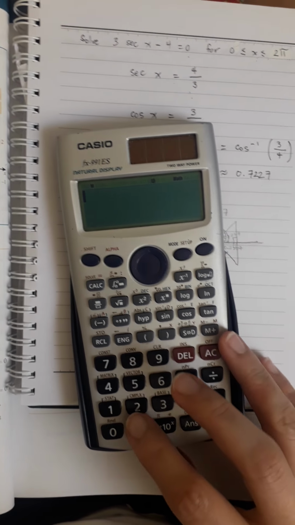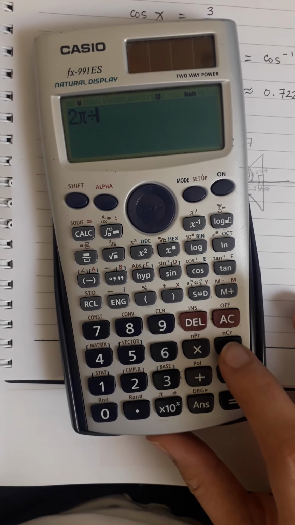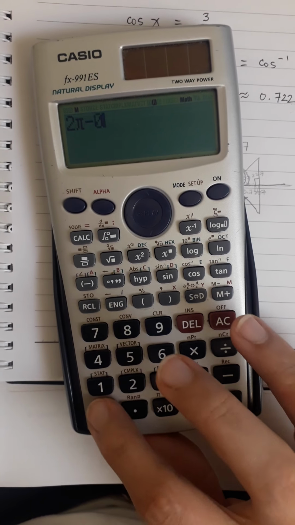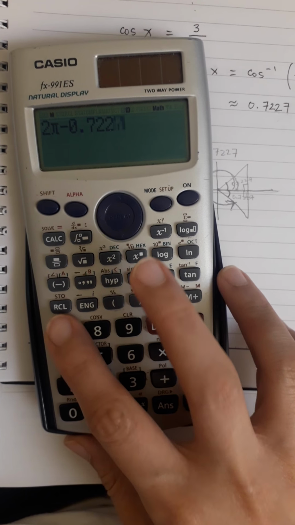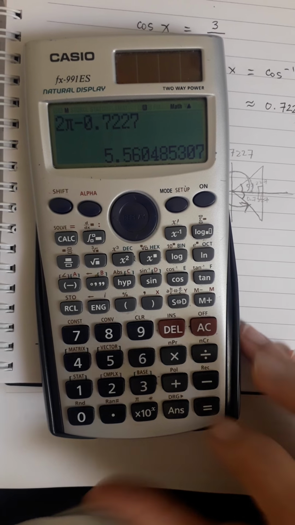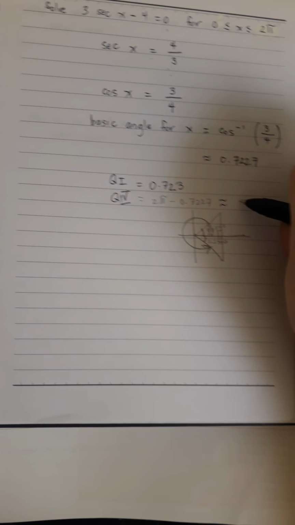Using our calculator, that will be 2 pi minus 0.7227. We round it off to 3 significant figures, 5.56.